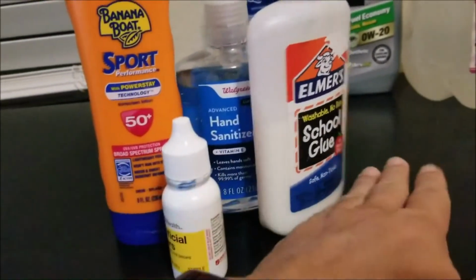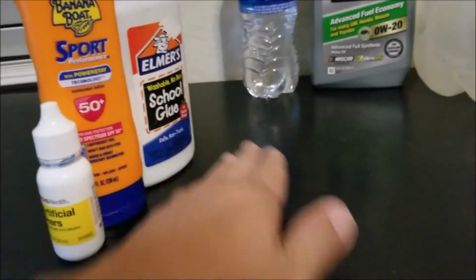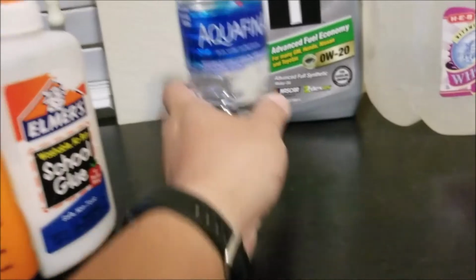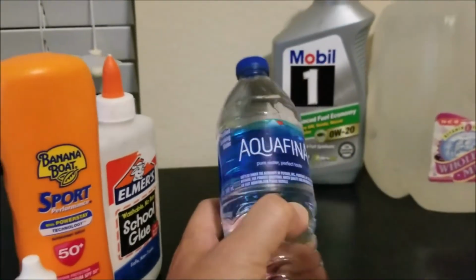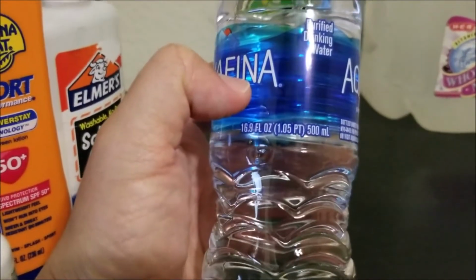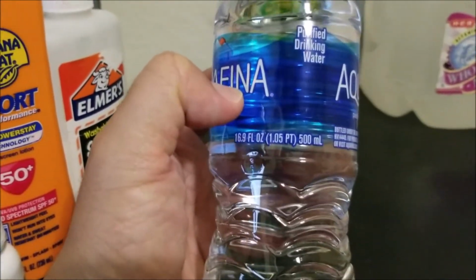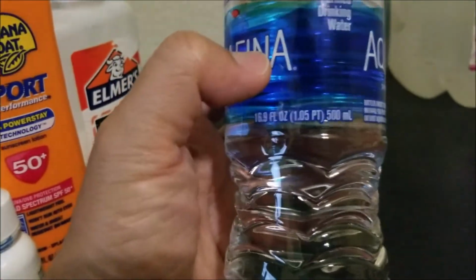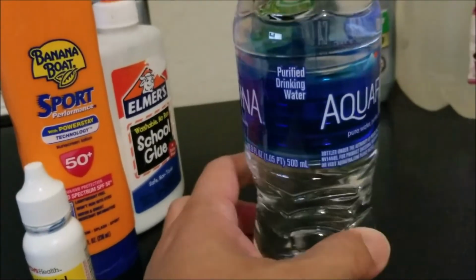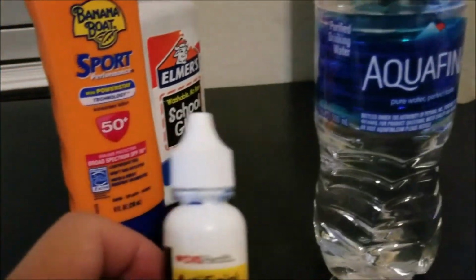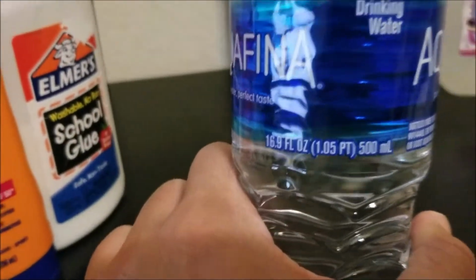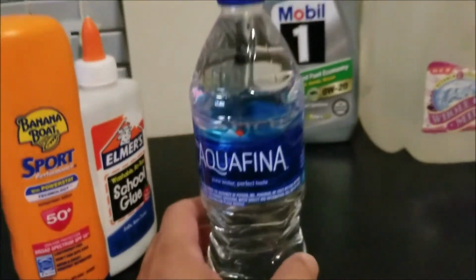Okay, after the cup, if we have 2 cups, 2 cups is going to equal this guy. This guy is a water bottle. Now, a water bottle is about 1.05 pints. Okay, 1.05 pints, which in other words is 2 cups or 16 of these guys. And you can see it's about 16.9 fluid ounces. Okay, so this is a pint.